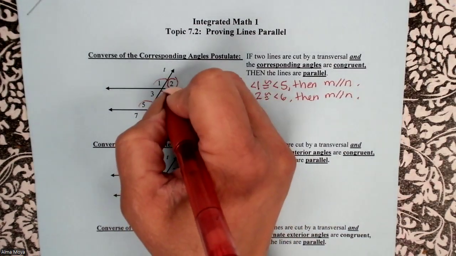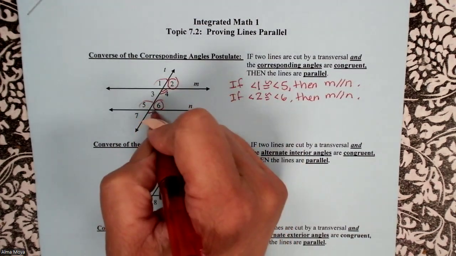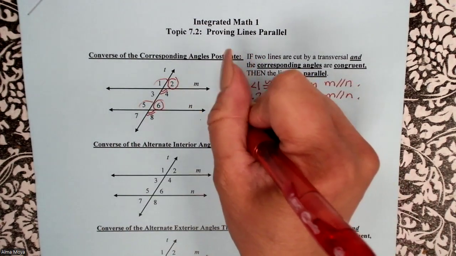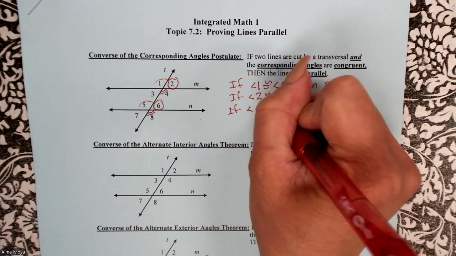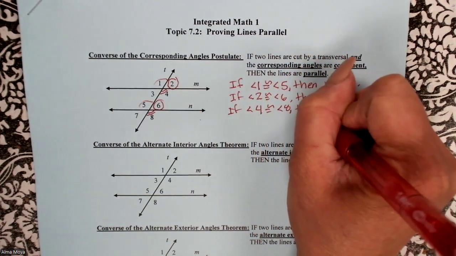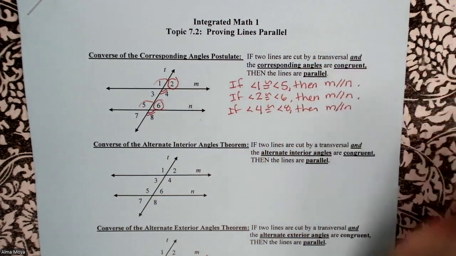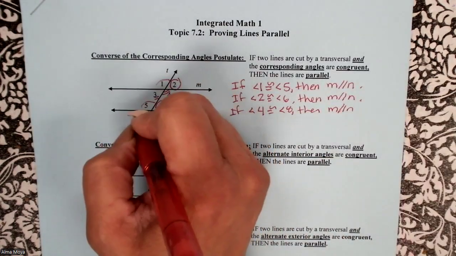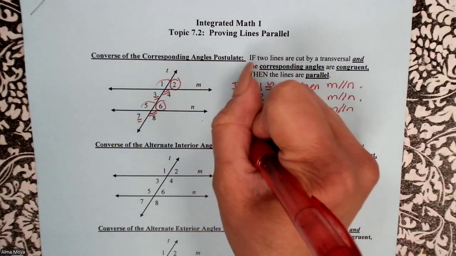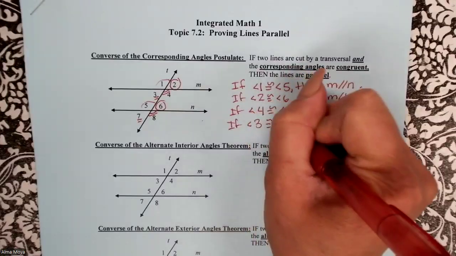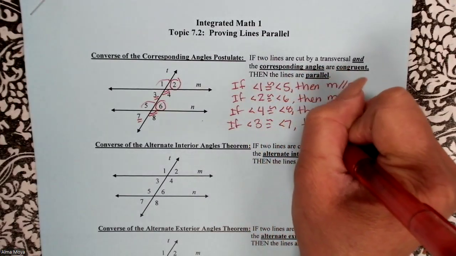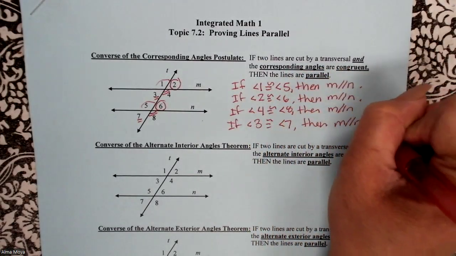I'm going to go ahead and pick 4 now. 4 goes with 8. If angle 4 is congruent to angle 8, then M is parallel to N. And then the last one would be 3 and 7. If angle 3 is congruent to angle 7, then M is parallel to N.